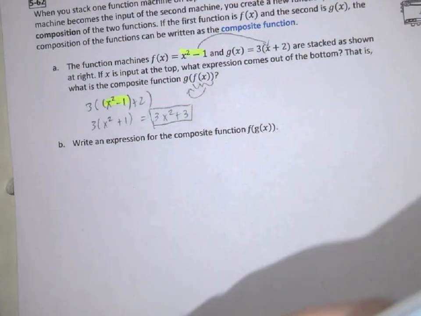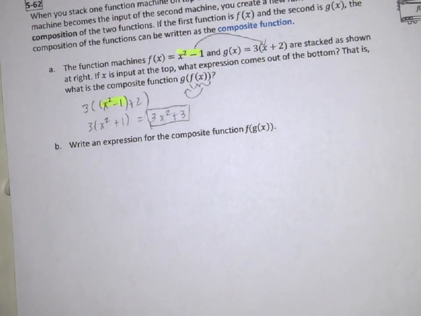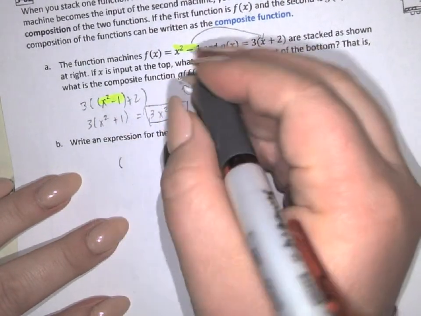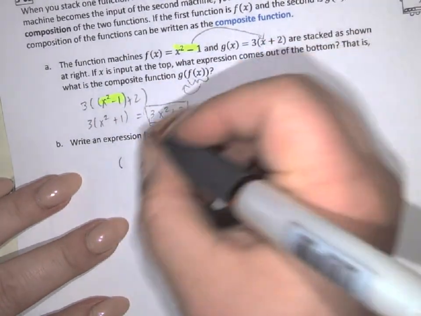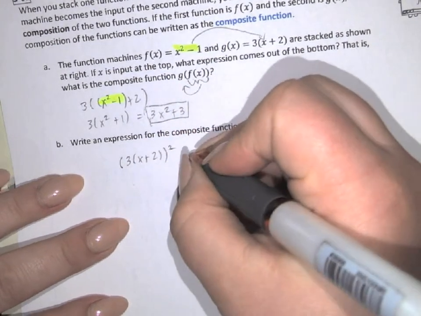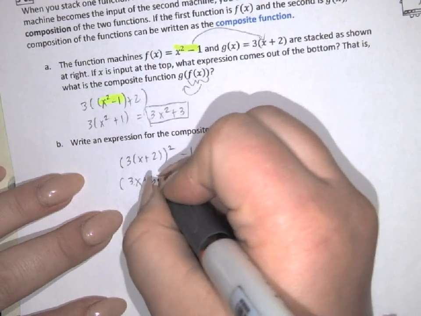In this problem, I said there's a typo. You're supposed to go the other way around. So now we're trying to put g into f. So you want to put, instead of x squared, this whole function, 3x plus 2 squared minus 1. And then it's helpful to just simplify this to 3x plus 6.